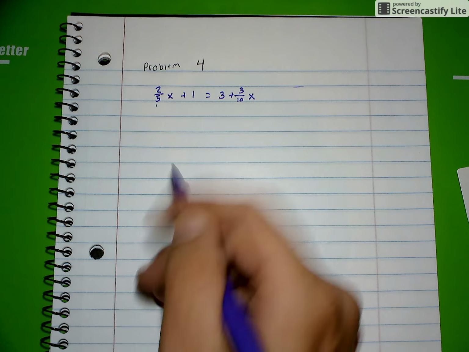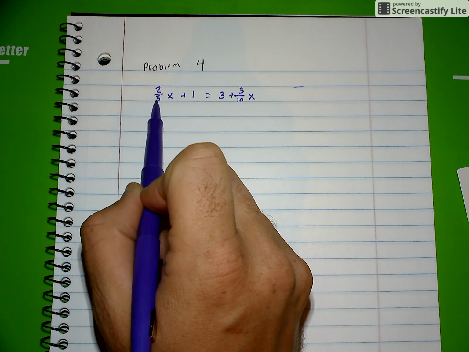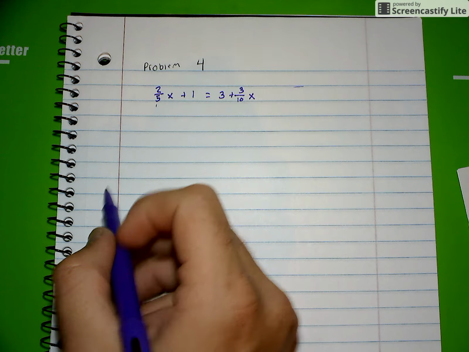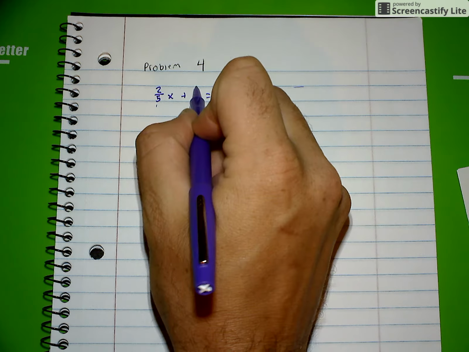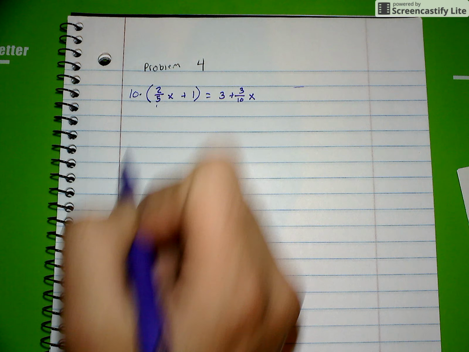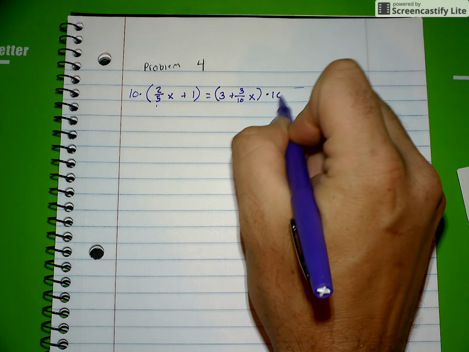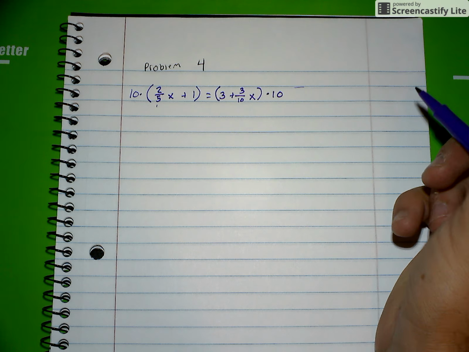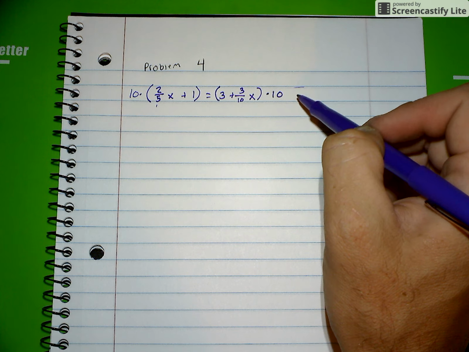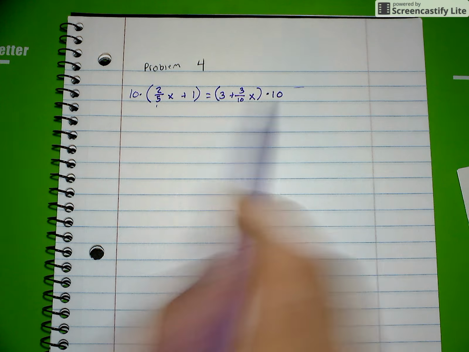And hopefully you have decided that the least common denominator of 5 and 10 is going to be 10. So what we're going to do is multiply both sides by 10 to clear out these rational numbers. Now that you have this line, I want you to hit pause again and write down what the next line is going to be.